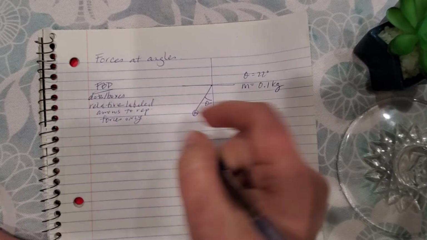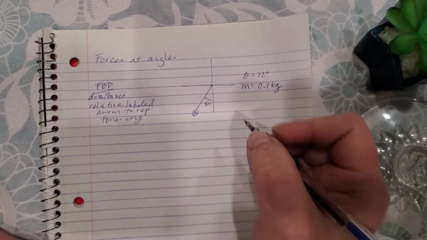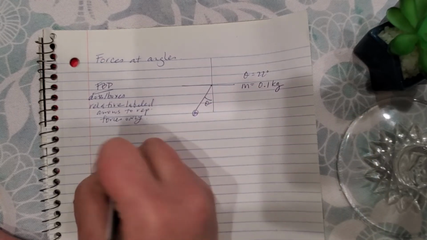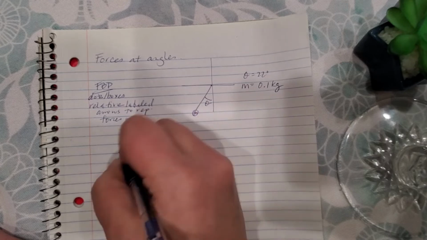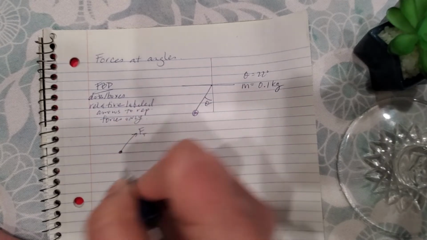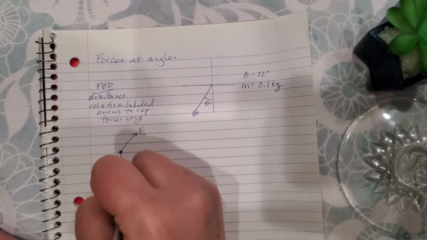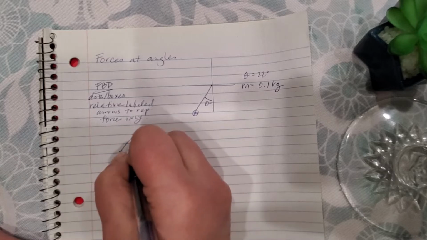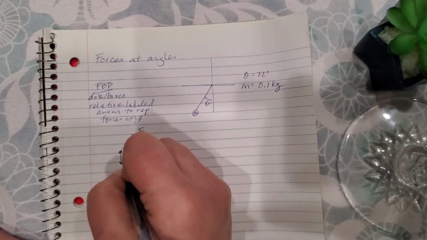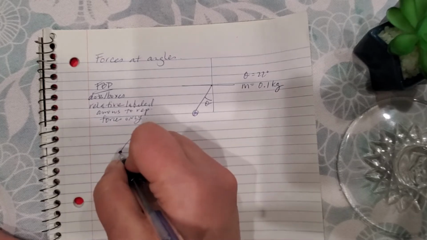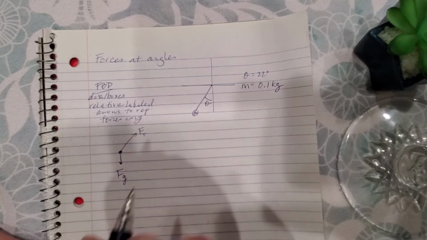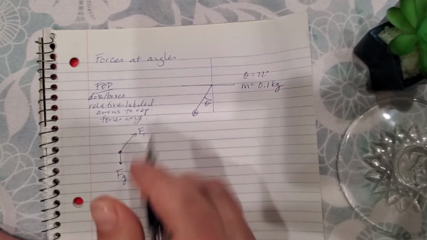Okay, so let's do a free body diagram for this mass here. We'll use a dot, and we've got tension, F of T, and F of G. These are probably not relative. Oh, yeah, maybe they are, because if this was bigger, that's a good question. All right.